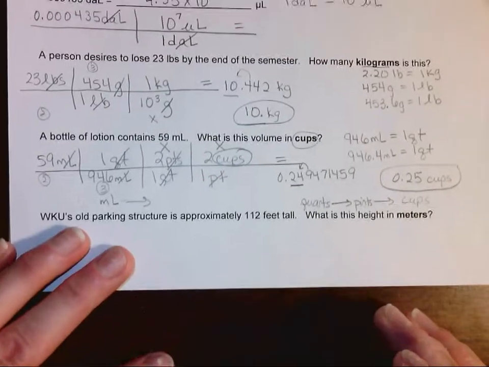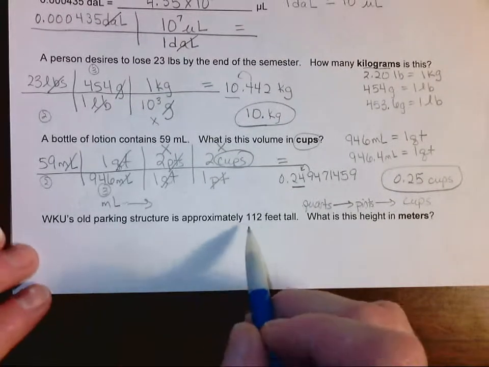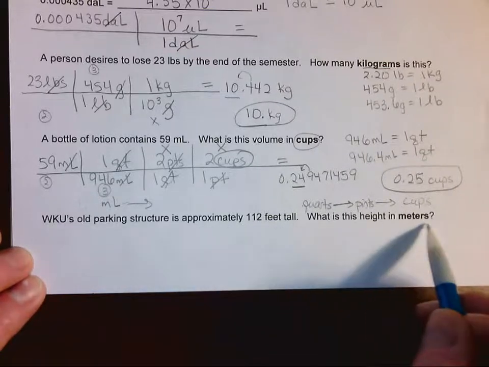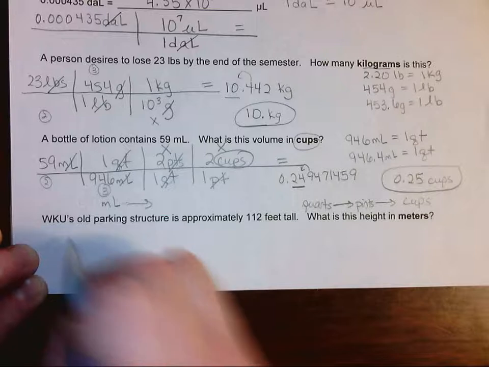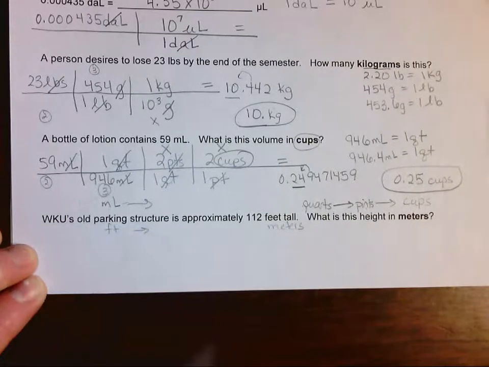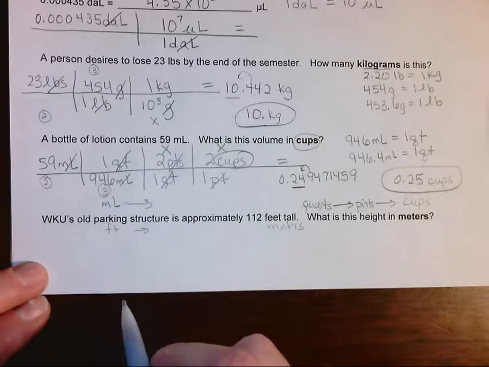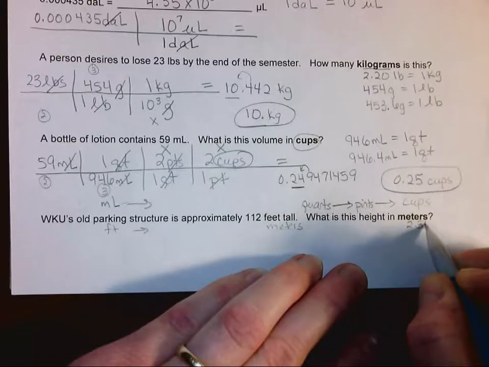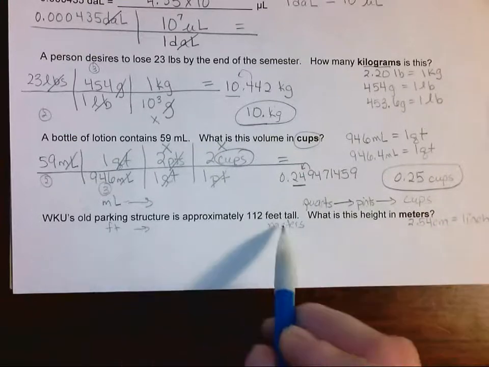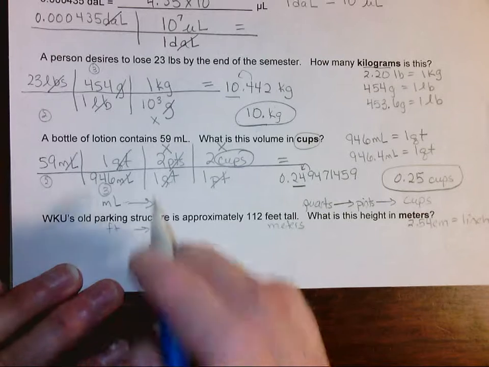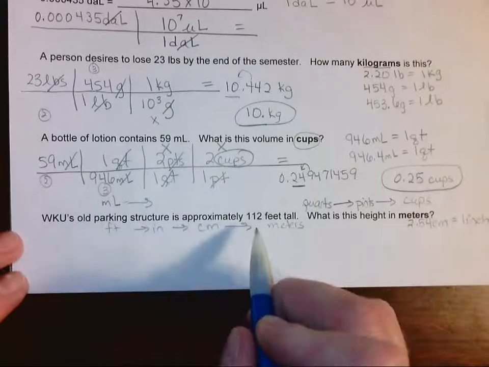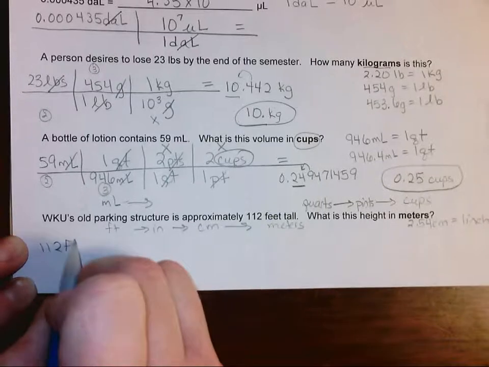The last problem deals with length, and it tells us that we have an approximately 112 foot tall building. We want to know the height in meters. So we're converting feet eventually to meters. This is not a conversion factor that I give my students, but what I do give them is 2.54 centimeters equals 1 inch. With this information, I can determine feet to meters. So I will go feet to inches, inches to centimeters, and then centimeters to meters. So I'll start with my given, 112 feet.